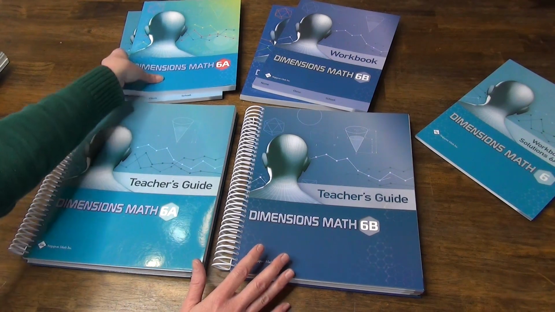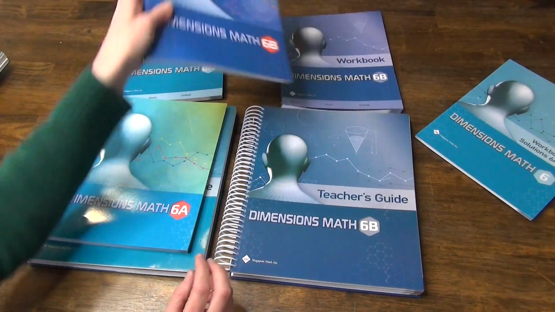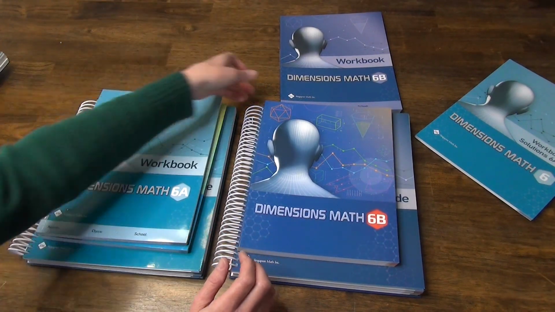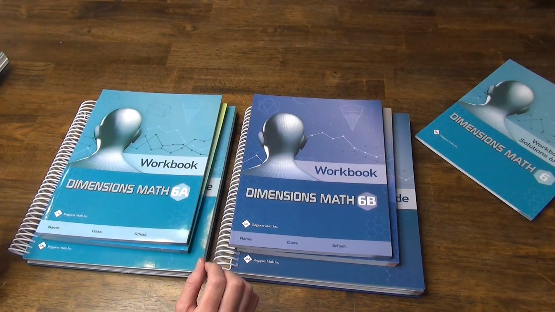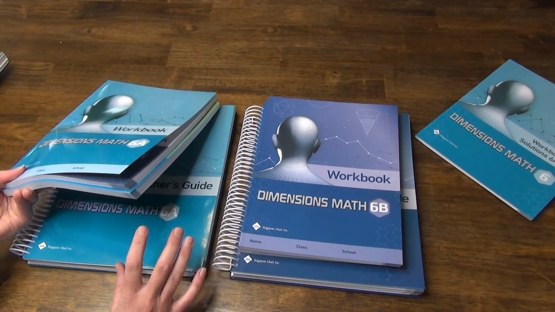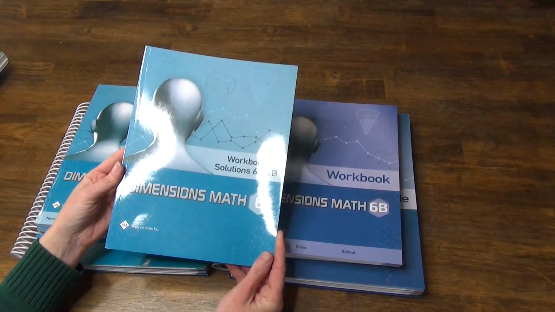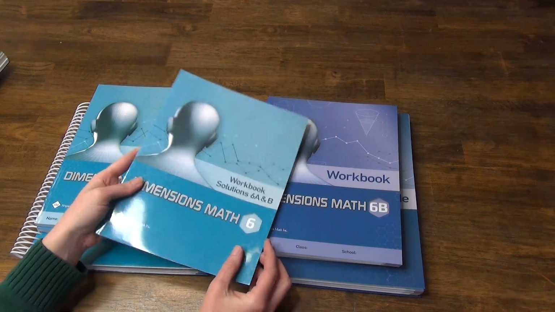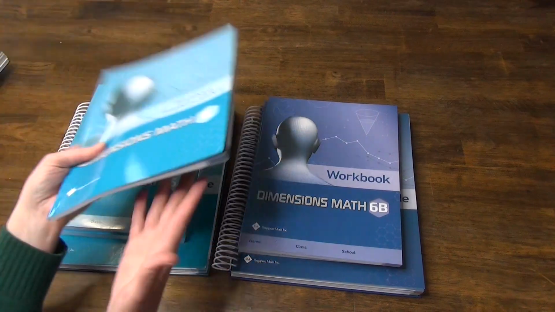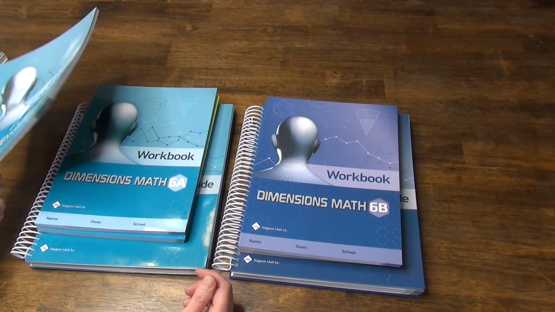Okay? You have your 6A textbook. You have your 6B textbook. You have your 6A workbook and your 6B workbook. And one of the bigger changes is that normally you would have the workbook answers inside your teacher's guide. Now you have a separate little companion book here where it has the solutions for 6A and 6B. So instead of it being in the teacher's guide, it's just a very small little book that coordinates with both of these.